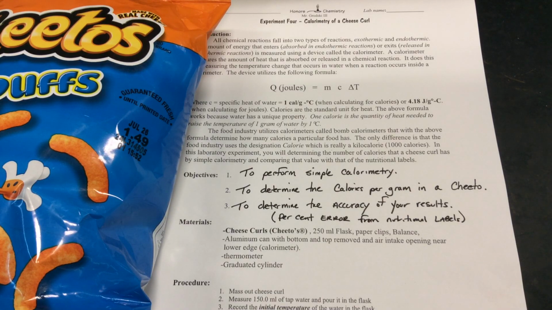So if you look at my objectives, we're going to perform simple calorimetry. Now I say simple because we're going to have some issues in this lab. Every single calorimetry lab has these issues: is all the heat going to go from the Cheeto to the water? And then the second objective is to determine the calories per gram.